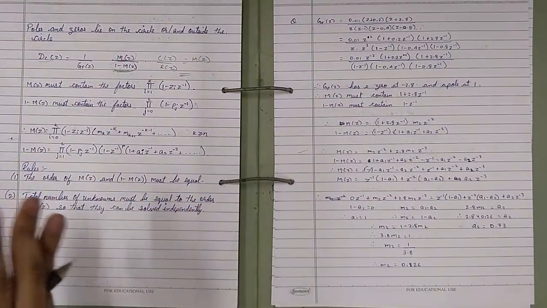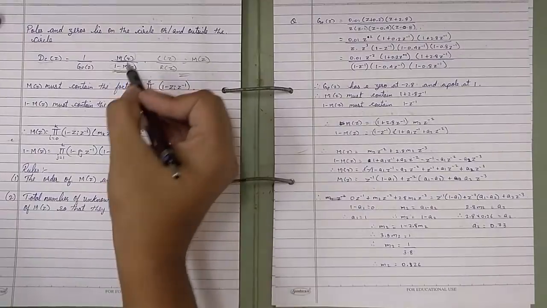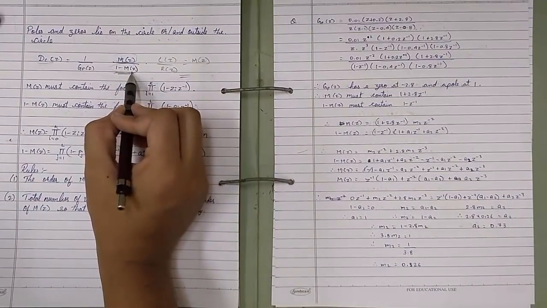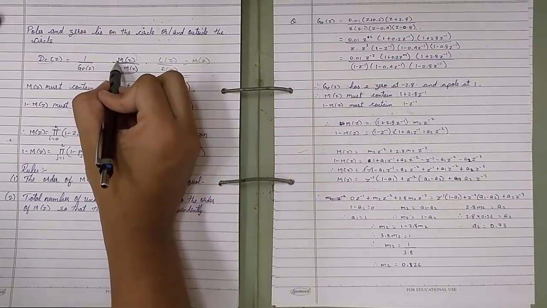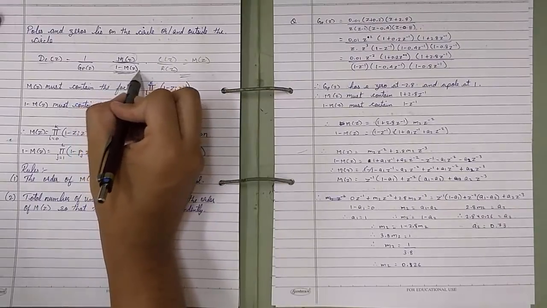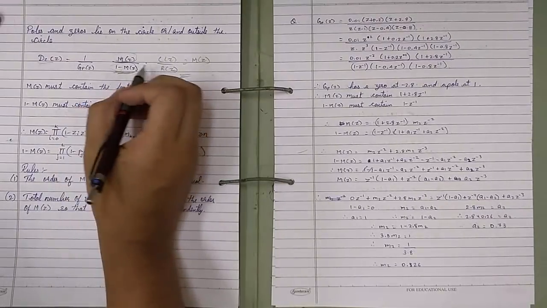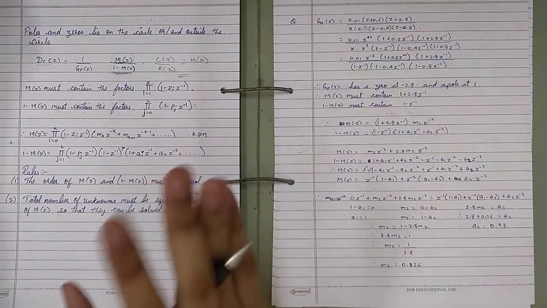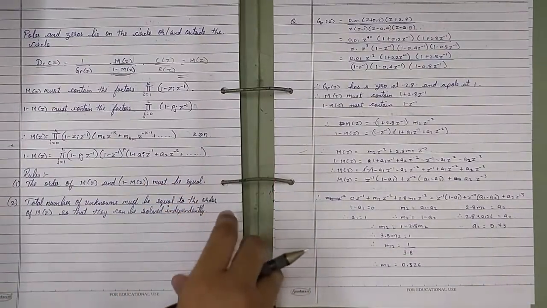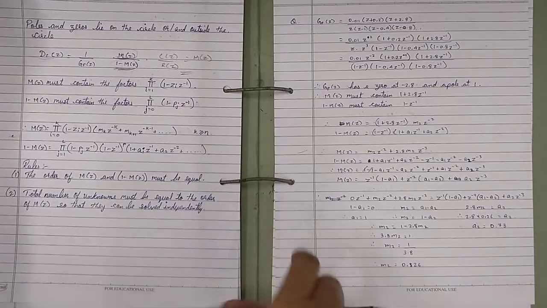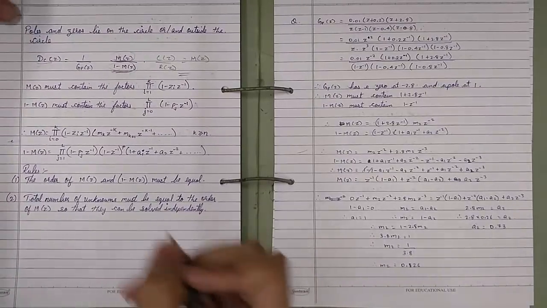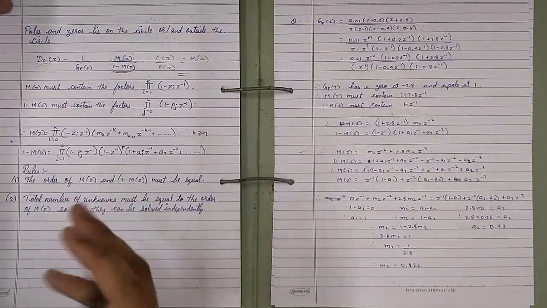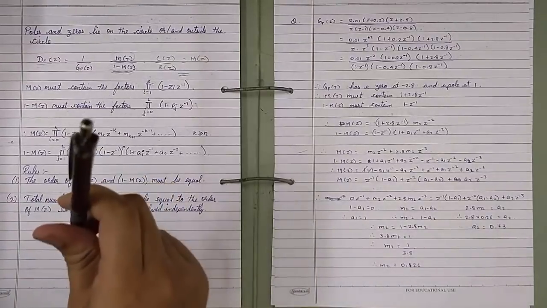Earlier we had defined M(z) and we had substituted that value in this also. But now we have to find the value of M(z) and we need to find the value of 1 minus M(z) and then substitute those values and then find Dc(z). That is the only extra work that we have to do in this, but that extra work is also very lengthy.